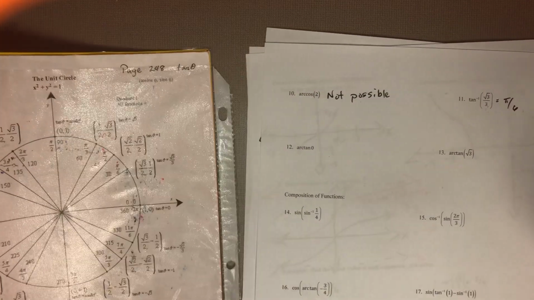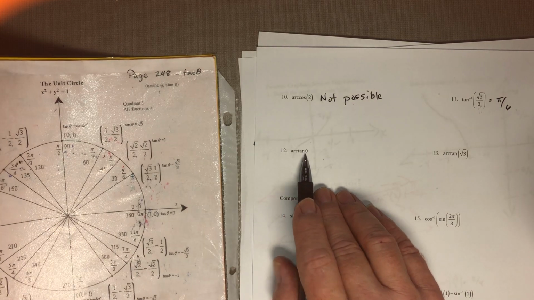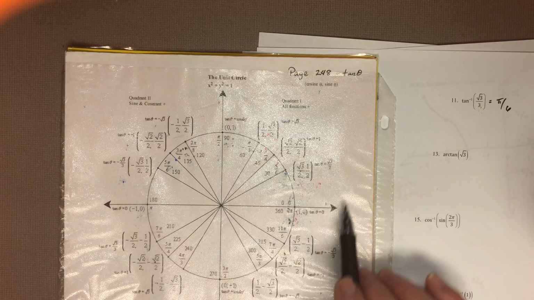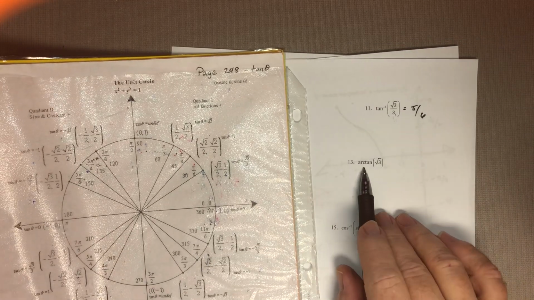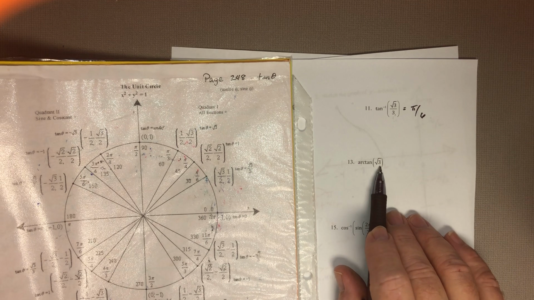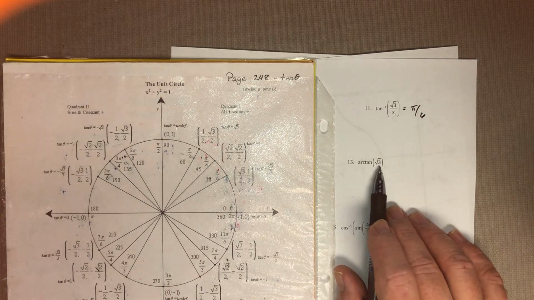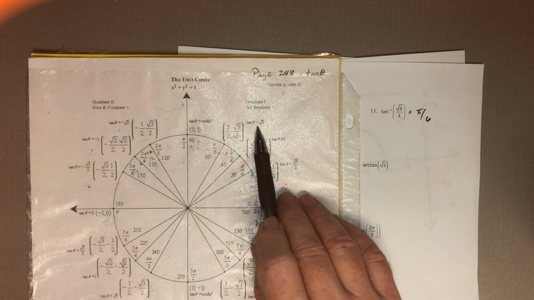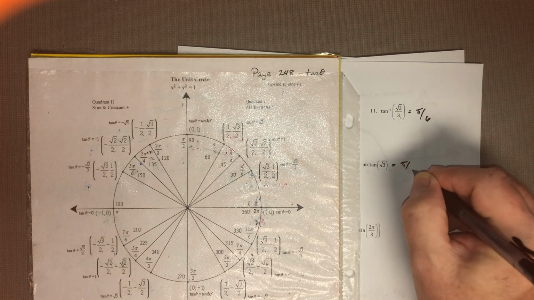Let's go to number 12. In number 12, we are looking for the arc tangent of 0. All right, so between negative pi over 2 and pi over 2, where is the tangent equal to 0? Well, that's right here at 0. So that would be 0. Next, number 13, we want to find the arc tangent of the square root of 3, or the angle whose tangent is the square root of 3. Well, that's positive, and that would put you in the first quadrant. The tangent is equal to the square root of 3 at pi over 3. So this is pi over 3.